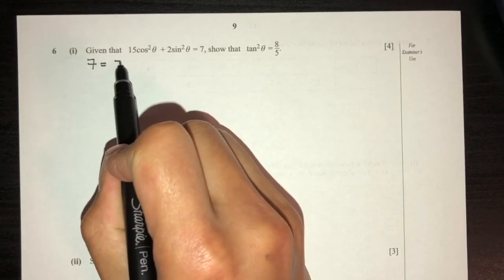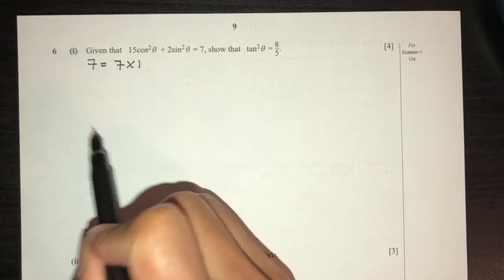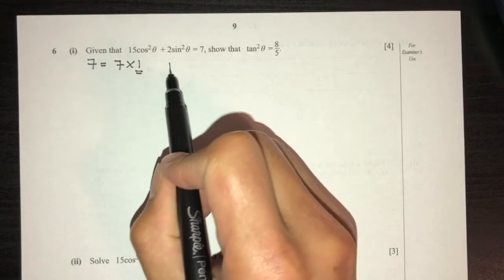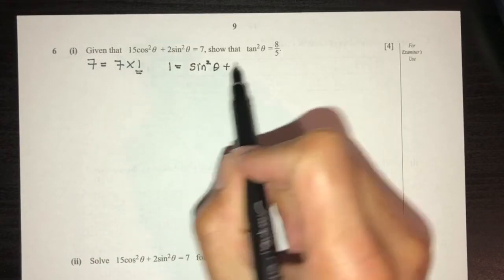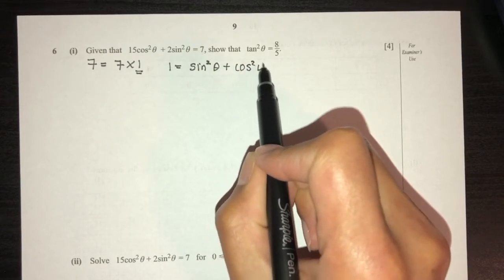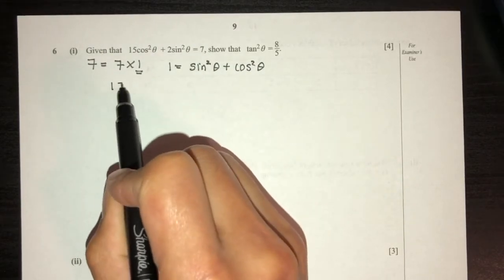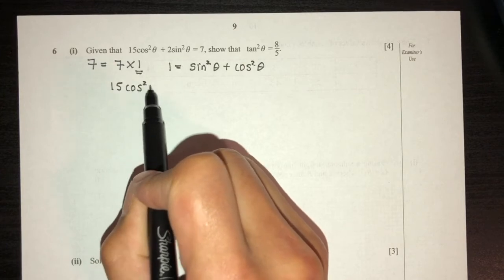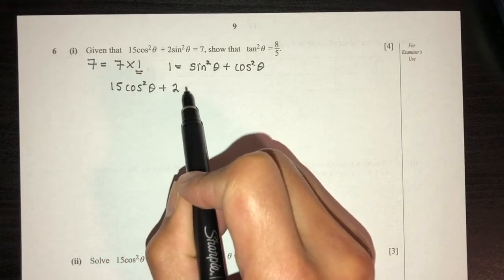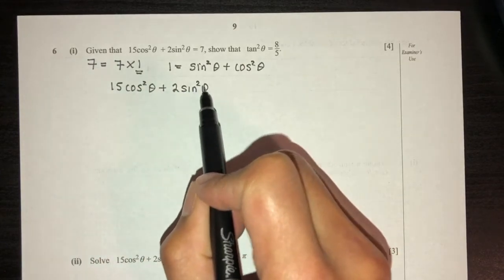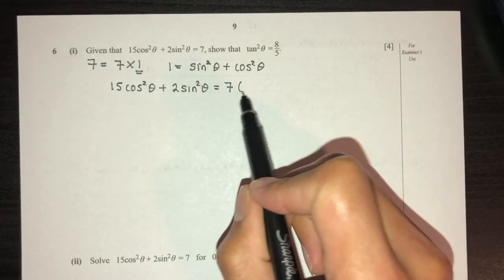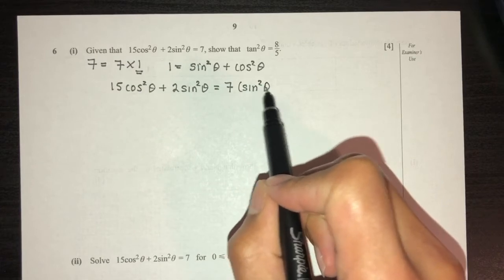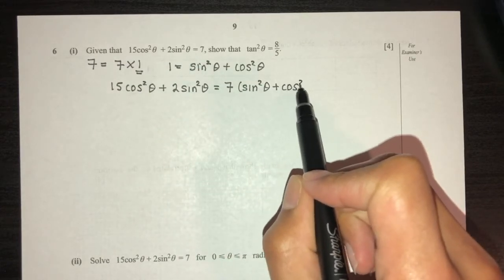So what would you say 7 is equal to? 7 is equal to 7 times 1. And what is 1? As you have seen, 1 is equal to sin square theta plus cos square theta. So replace back, you will have 15 cos square theta plus 2 sin square theta is equal to 7 times sin square theta plus cos square theta.